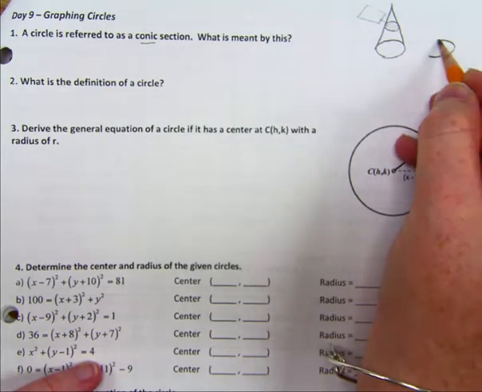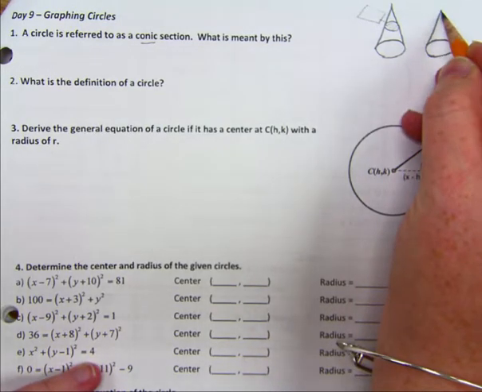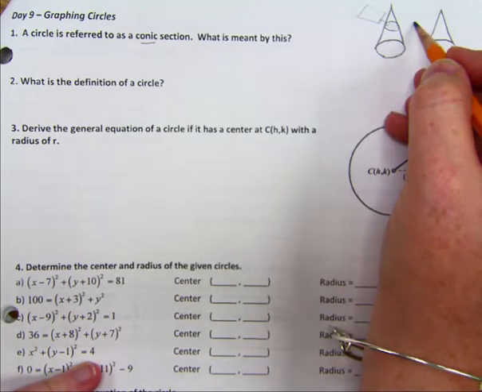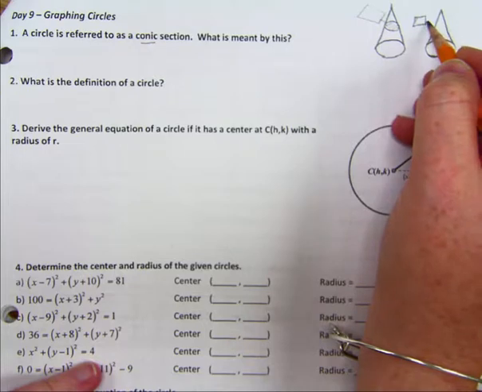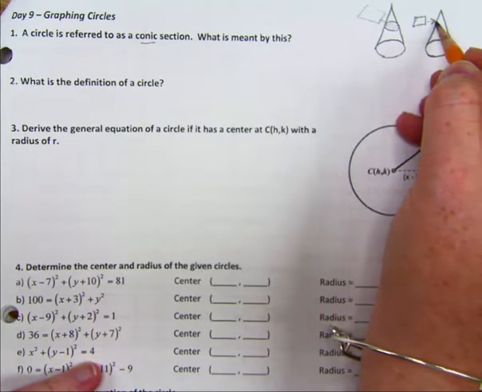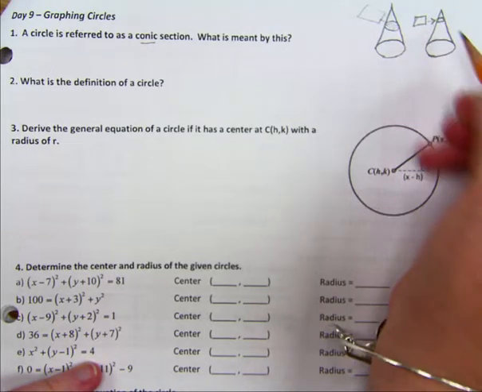Okay, if I did it again, create a cone that was cut by a plane, but this time straight across. This one's going to create a perfect circle.